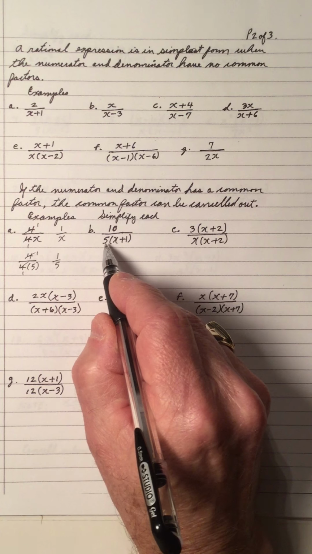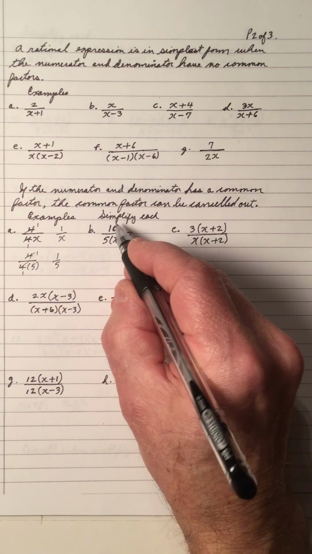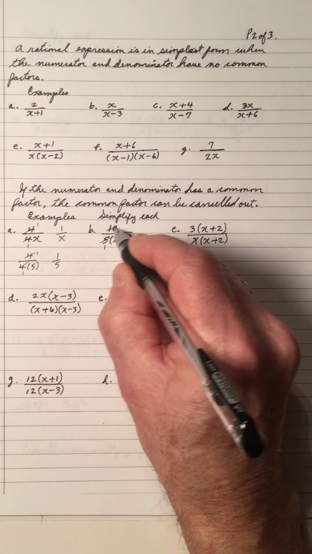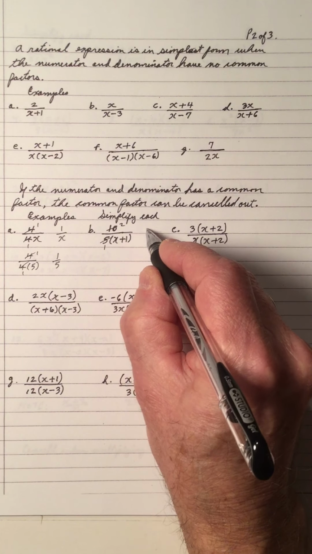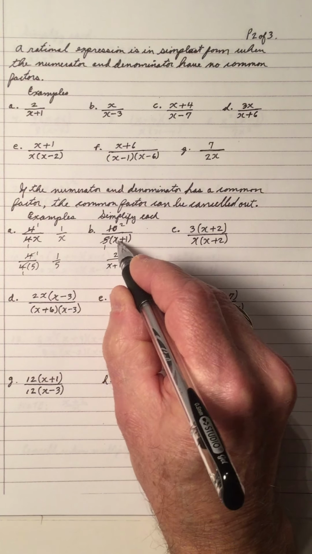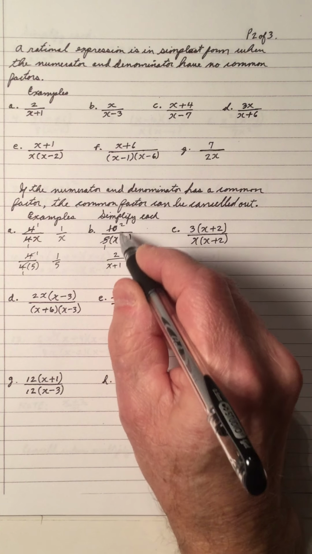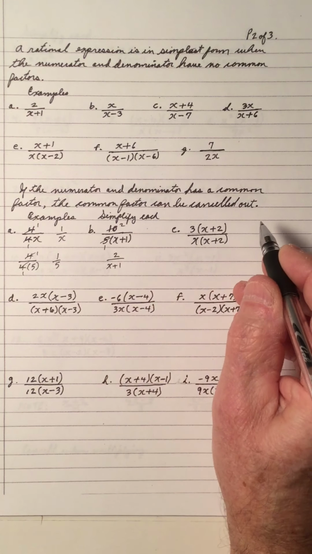Because I have 5 times x plus 1, the 5 can cancel into the 10. 5 into 5 goes once, 5 into 10 goes 2. So I get 2 over x plus 1. X plus 1 is a factor. The only way you can cancel x plus 1 is if it's in the numerator as an x plus 1.